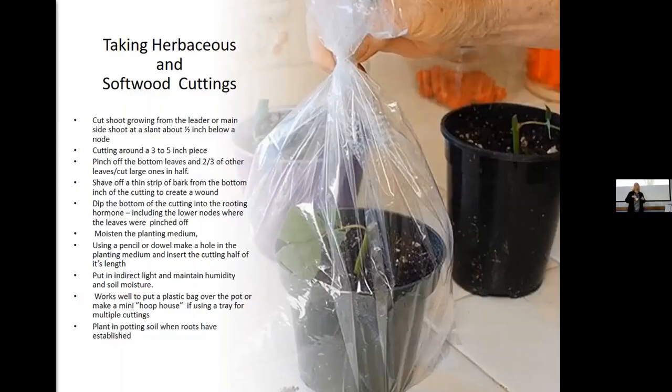So you're going to dip that in rooting hormone. You will have your prepared pots with your moistened rooting medium, and either a pot or a tray if you're doing a lot of cuttings from a plant. You want to mark your cuttings because you think you're going to remember what plant it is, and you won't. At least I don't.